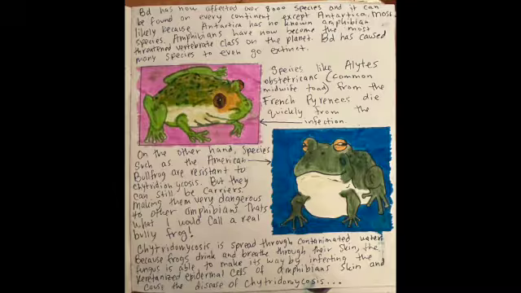Species like Alytes obstetricans, known as the midwife toad, from the French Pyrenees, die quickly from the infection. But on the other hand, species like the American bullfrog are actually resistant, but they can still be carriers, making them very dangerous to other amphibians. That's what I would call a real bully frog.